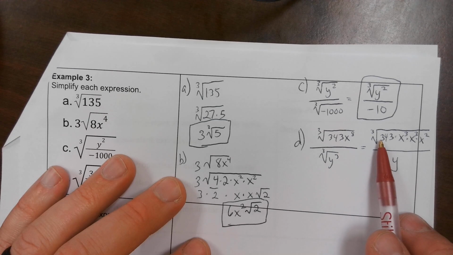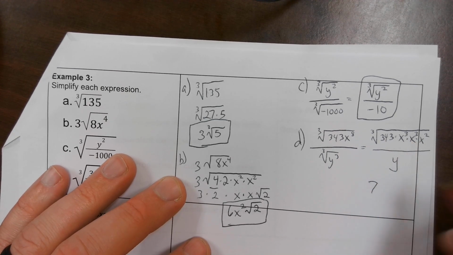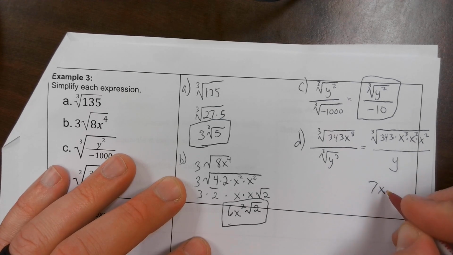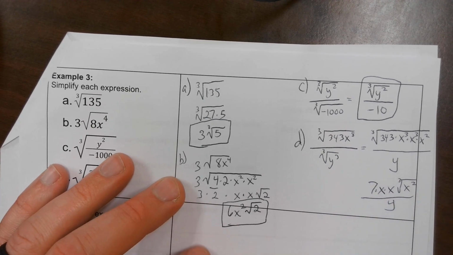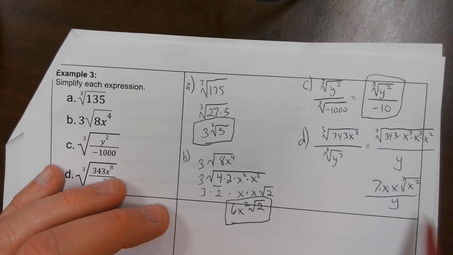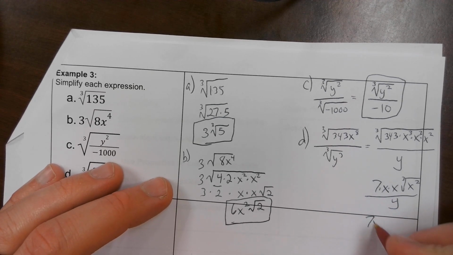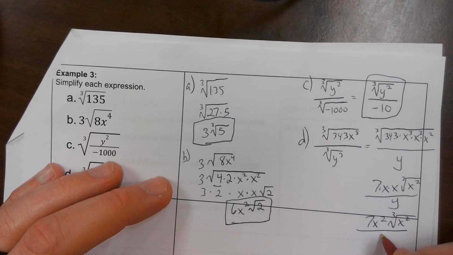So for there, I'm going to solve the parts I can solve here. I know the answer to this is 7. I know the answer to that is x, and I know the answer to that is x. So I have 7 times x times the cube root of x squared all over y. Now, the only thing I'm going to change is x times x is x squared, so I'll clean that up a little bit. 7x squared times the cube root of x squared all over y is my answer.